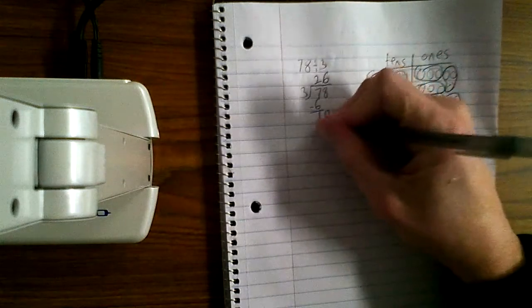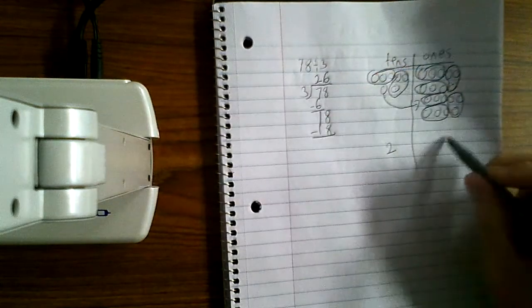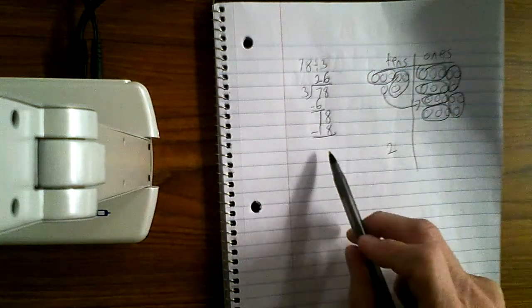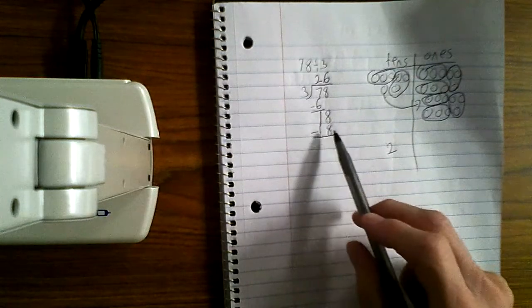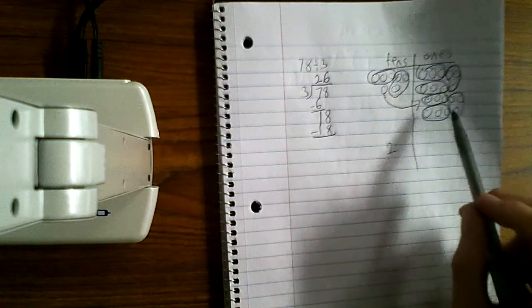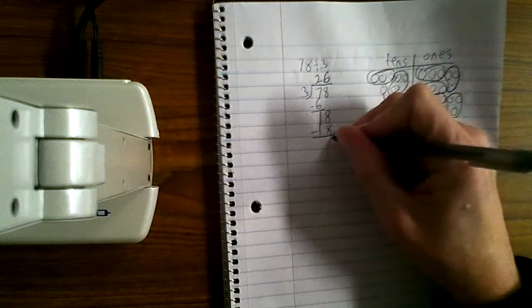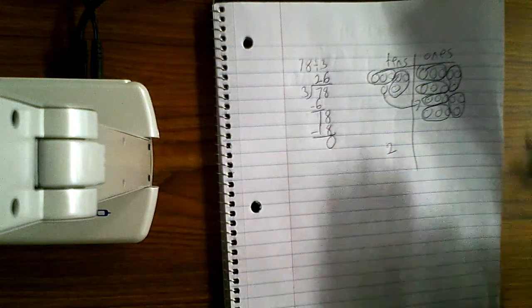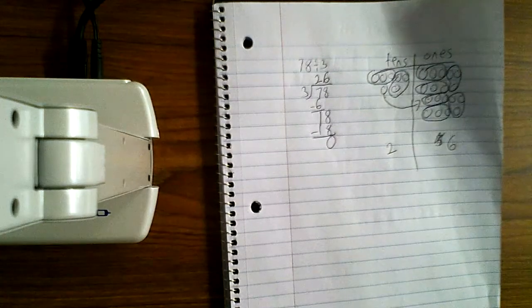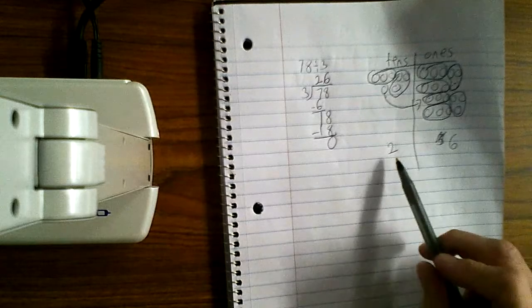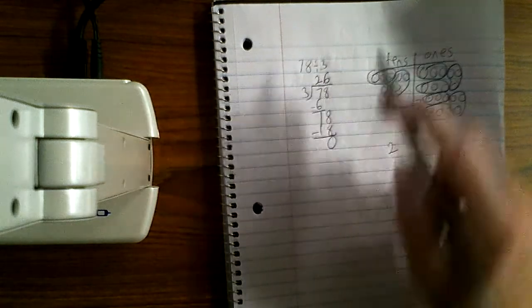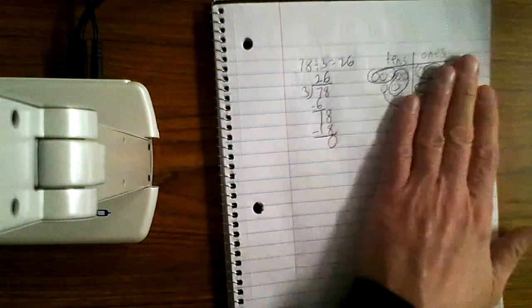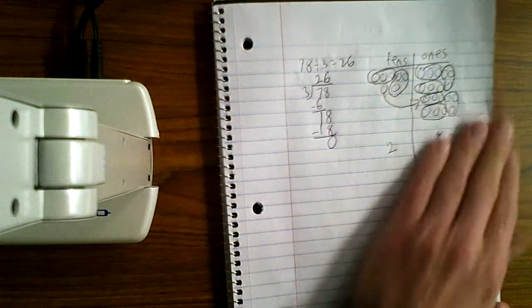It's exactly 18, which tells us there's no remainder here, but let's practice doing it over here too. Again, we take away everything that we've circled, we're subtracting it out, we're taking it away. And in this case, we've circled everything. So we take it all away and there's nothing left, meaning there is no remainder. There is just 6 groups of 3. So we've got 2 tens, 6 ones, 26. So 78 divided by 3 is 26. And we've got no remainder, right?